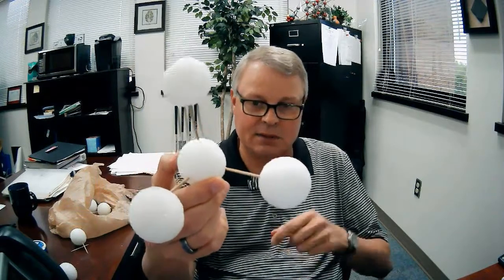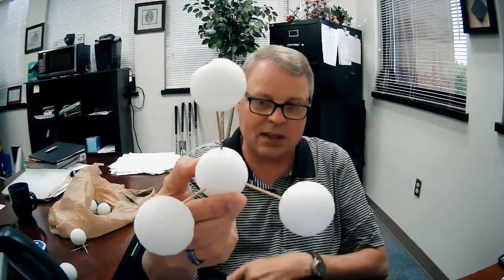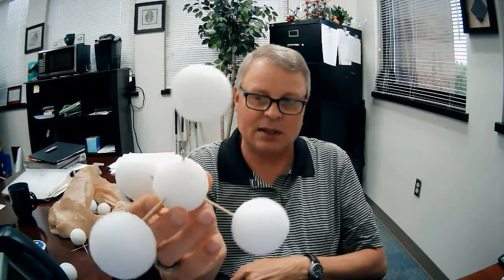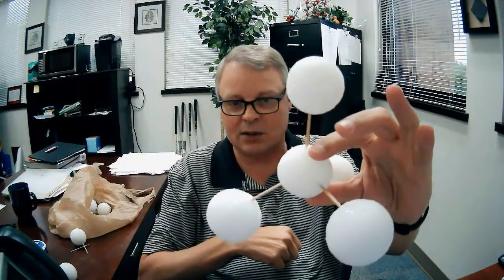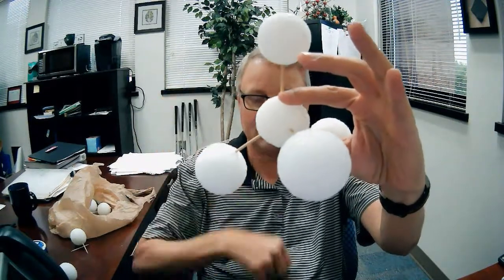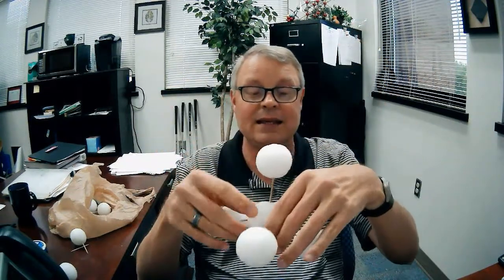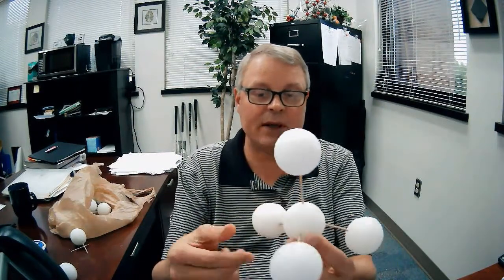Okay? And look at these bond angles. You see that this would be 90 degrees right here. You see that's greater than 90 degrees? That's greater than 90 degrees. That one is greater than 90 degrees. From here to here. Trying to get to the camera. So yeah, this is a better shape than just a big flat square.